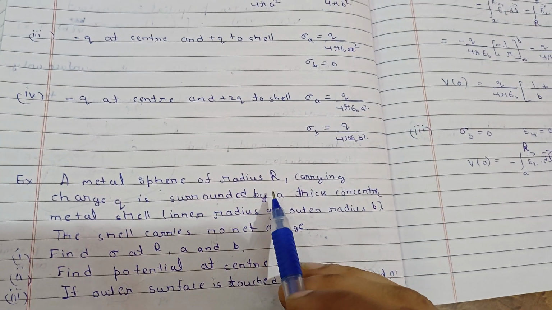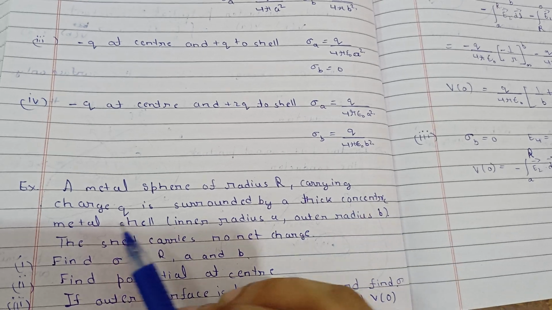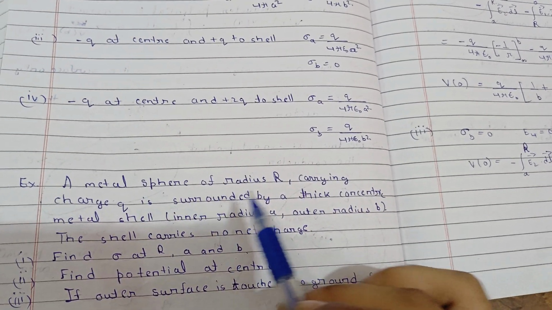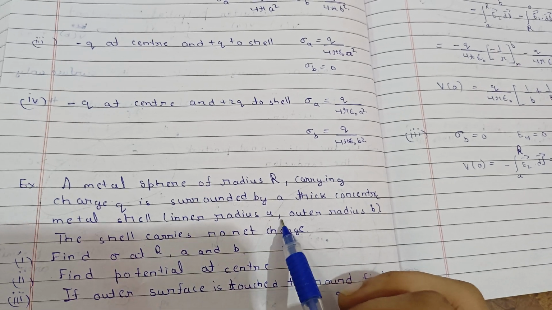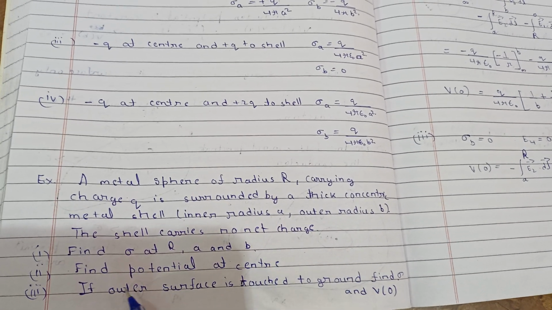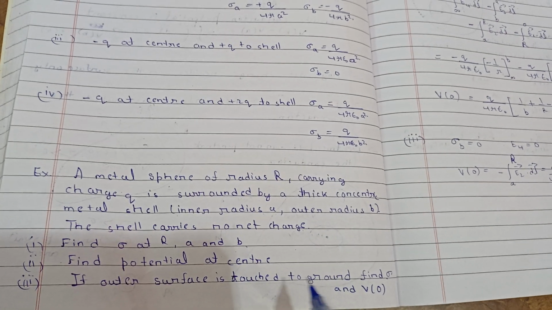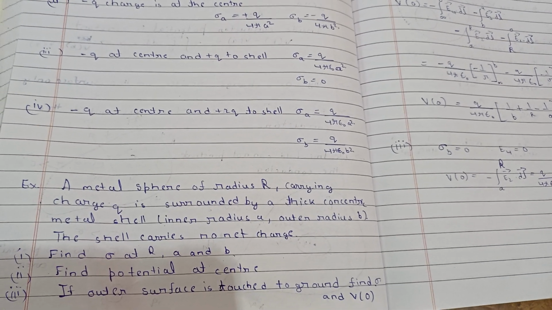A metal sphere of radius r carrying charge q is surrounded by a thick concentric metal shell. So a metal sphere carrying charge is surrounded by a thick concentric metal shell. Inner radius is a, outer radius b. The shell carries no net charge. Find sigma at r, a and b. Find the potential at the center. If the outer surface is touched to the ground, find the sigma and the potential at the origin or the center.